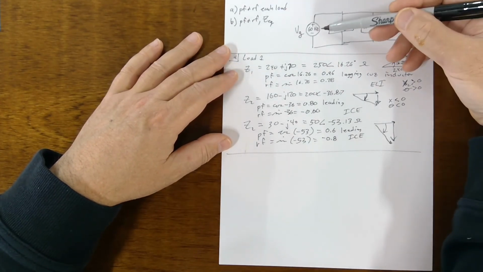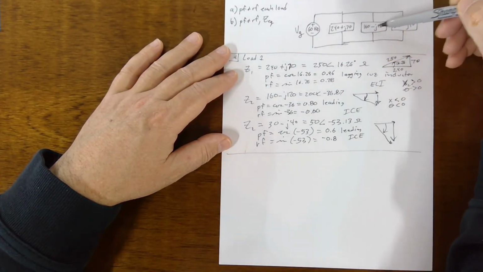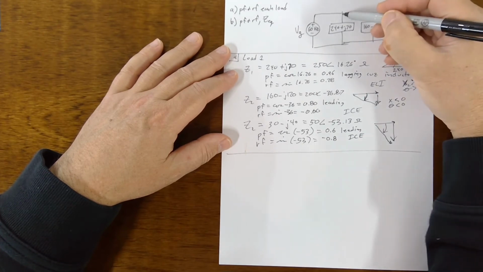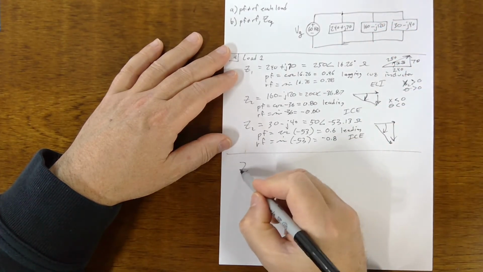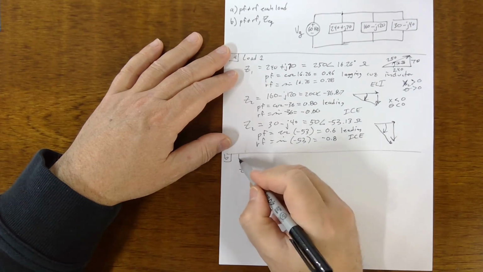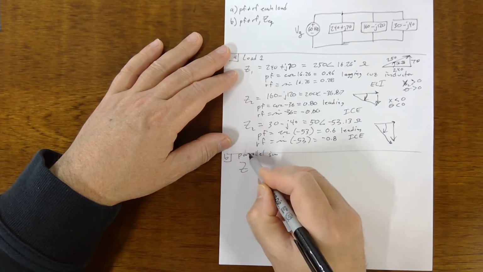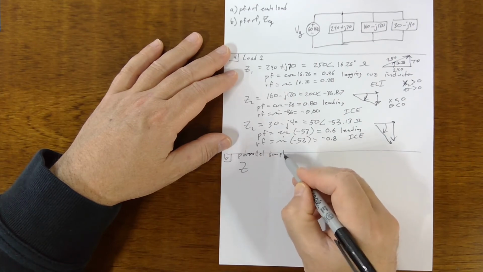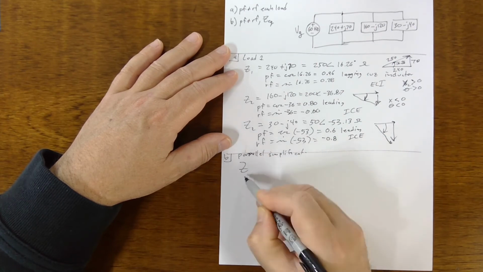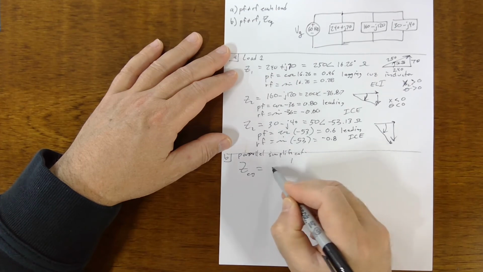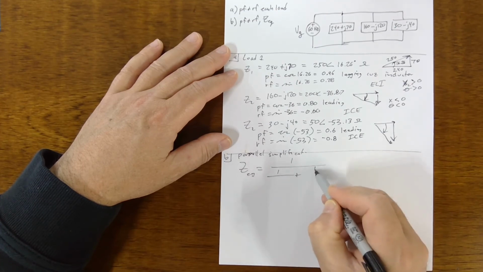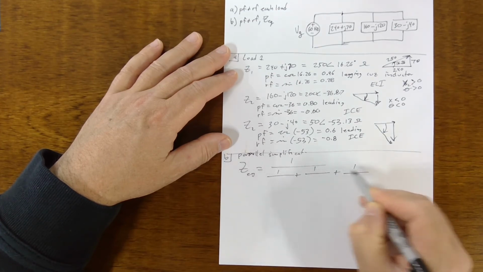These guys are three separate impedance loads in parallel with each other. So we can use our parallel simplification. Z equivalent is just 1 over the sum of the reciprocals of these three things, right?